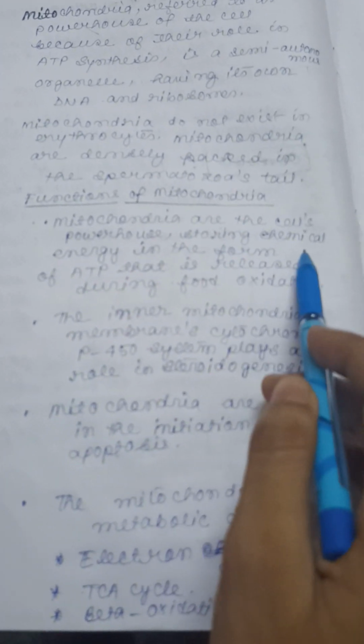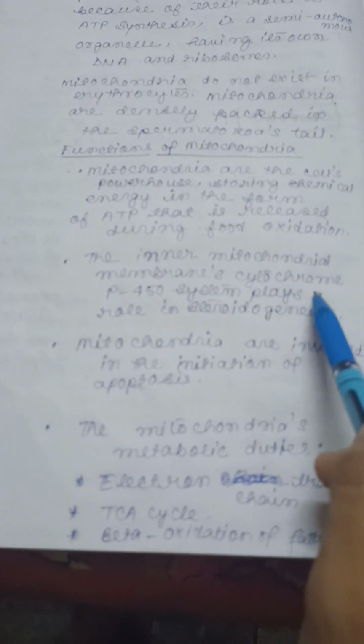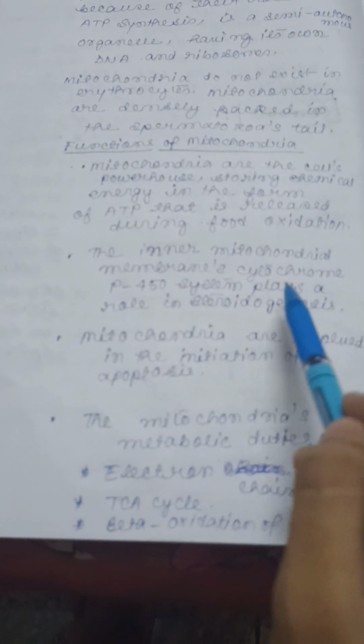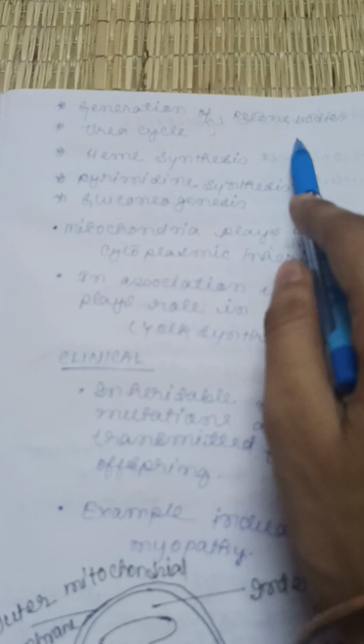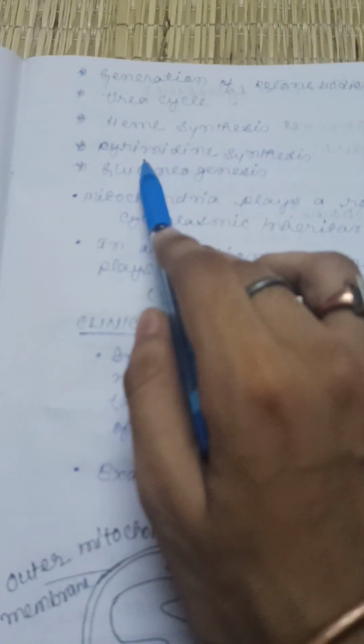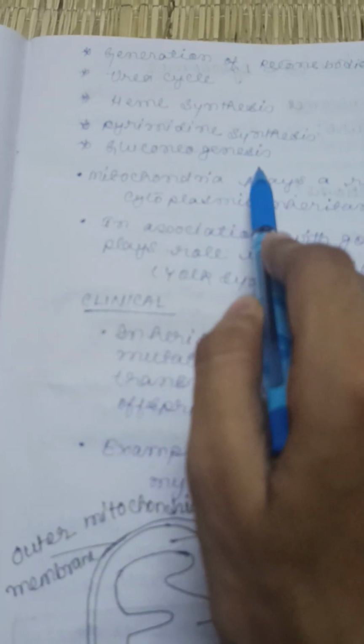Functions of mitochondria. Mitochondria are the cell's powerhouse, storing chemical energy in the form of ATP that is released during food oxidation. The inner mitochondrial membranes, cytochrome P450 system, plays a role in steroidogenesis. Mitochondria are involved in initiation of apoptosis. The mitochondria's metabolic duties are electron transport chain, TCA cycle, beta oxidation of fatty acids, then generation of ketone bodies, urea cycle, heme synthesis, and pyrimidine synthesis, and gluconeogenesis.